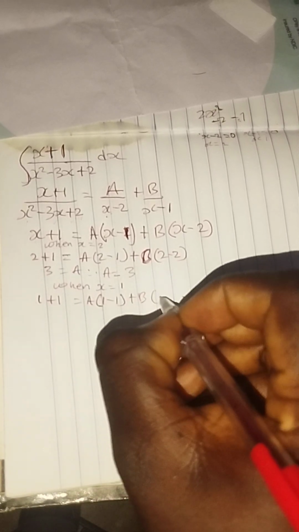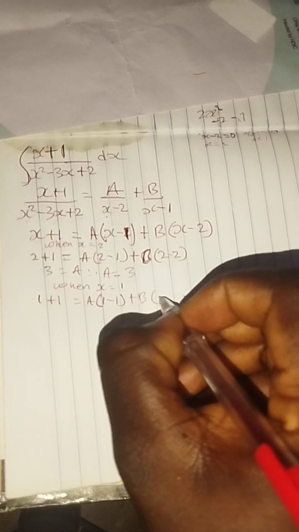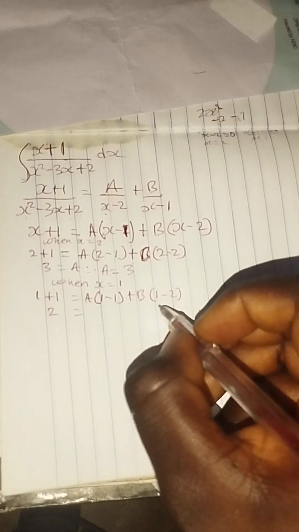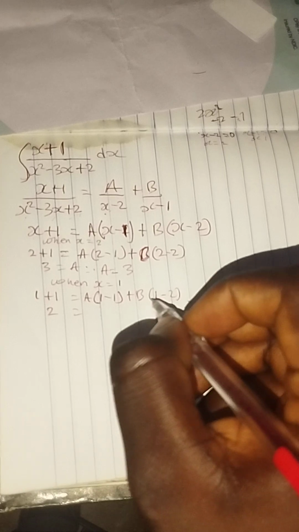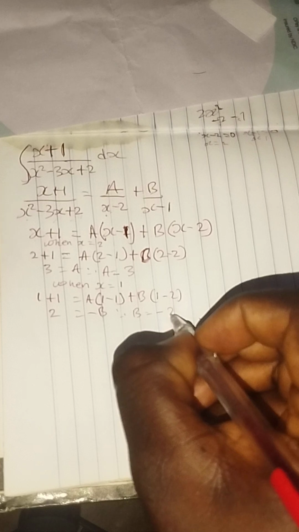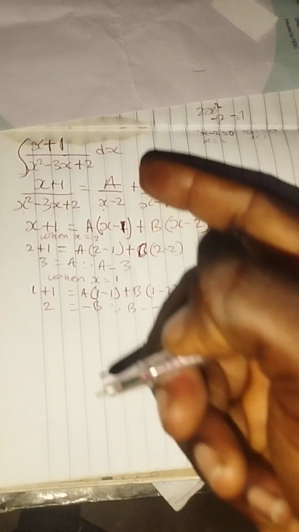Now when x is 1, we substitute again, having 1 plus 1 equals A bracket 1 minus 1 plus B bracket 1 minus 2. So here 1 plus 1 gives us 2. Then 1 minus 1 is 0 times A, which is still 0. Then 1 minus 2 gives us minus 1, times B, we have minus B. So therefore B is negative 2.